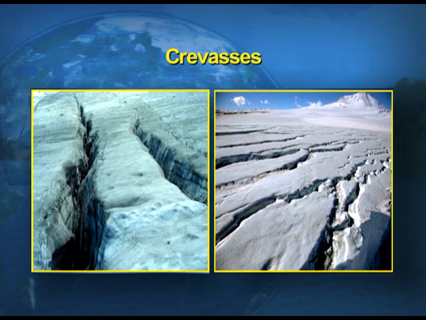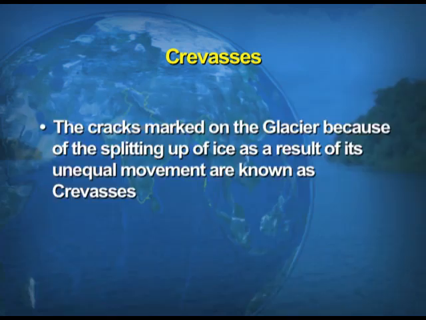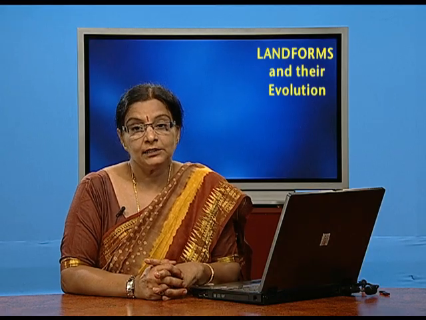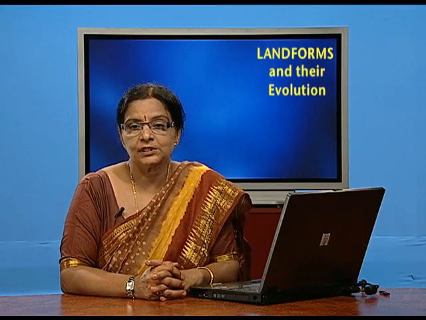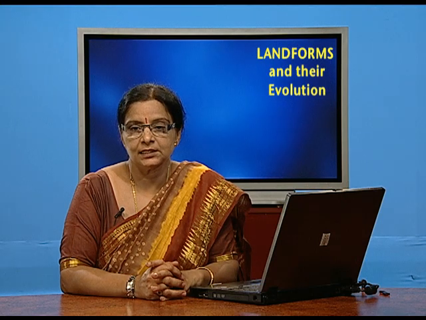So, on the screens you can have a visual of crevasses, showing how these deep gullies are formed when the ice moves loaded with different sizes of pebbles and rock material. These are the cracks marked on the glacier because of the splitting up of the ice as a result of its unequal movement.